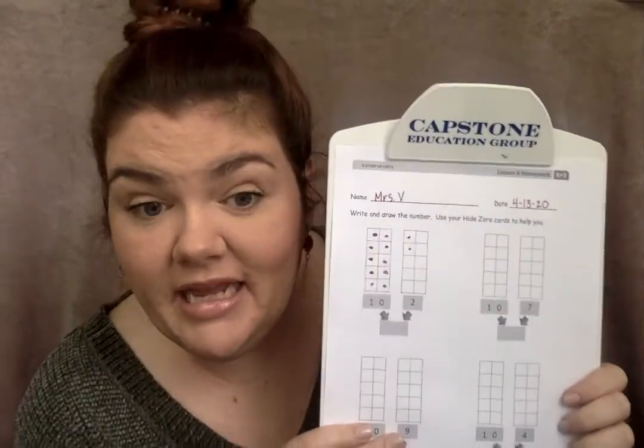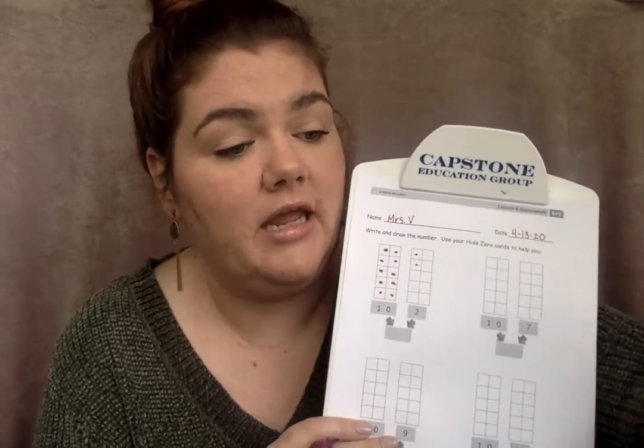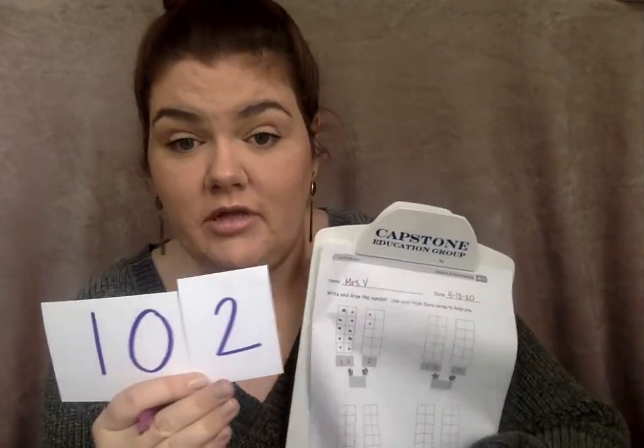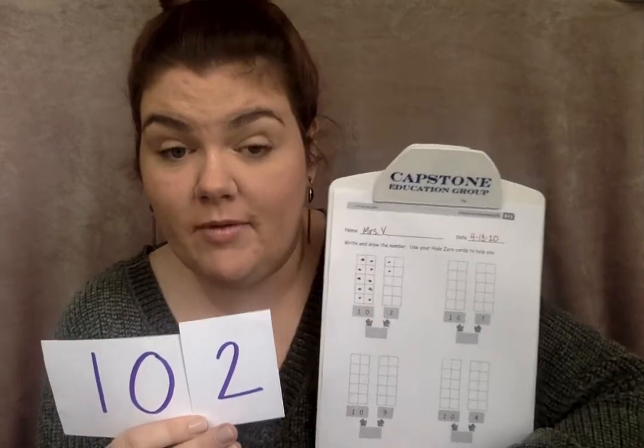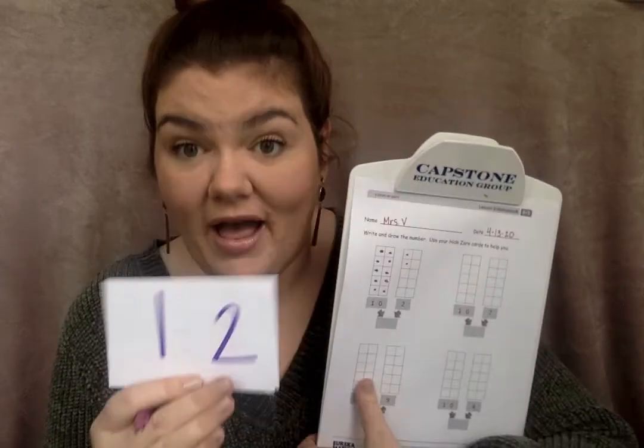Okay, I'm going to get out my hide zero cards. I need what numbers? 10 and 2. So I have 10-2. This is what I have from my worksheet. And I'm going to make my hide zero cards, and I'm going to cover my 0. I'm going to hide it. What number did we make? We made 12.